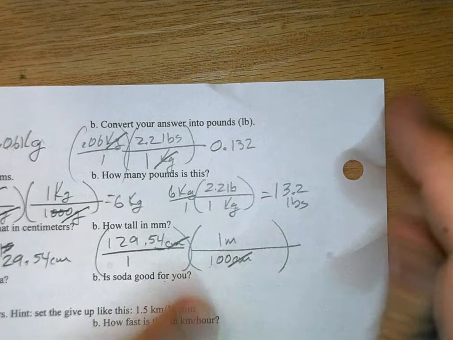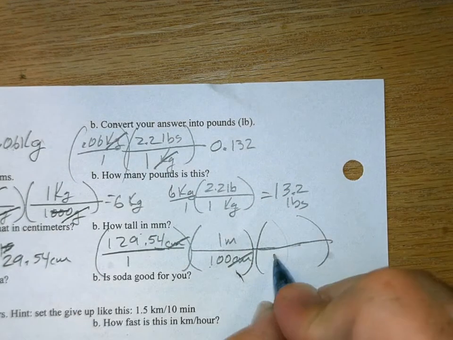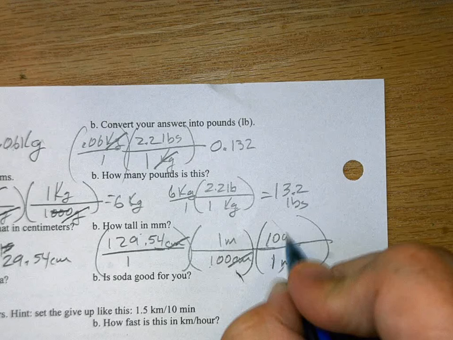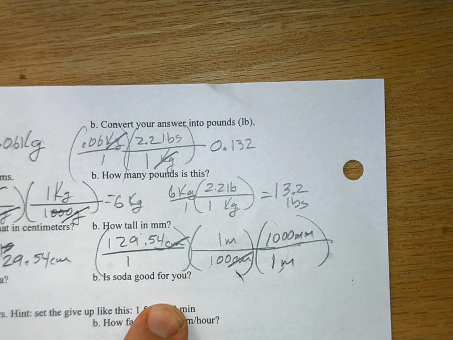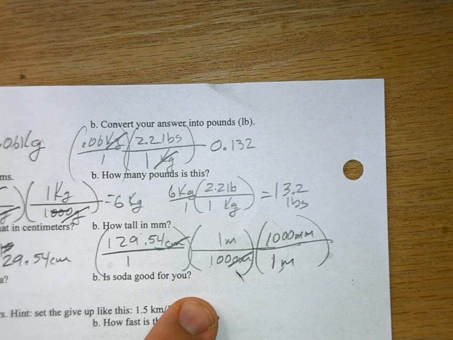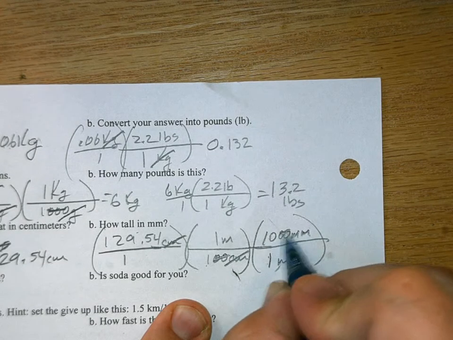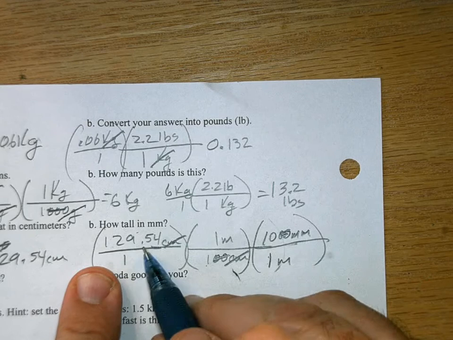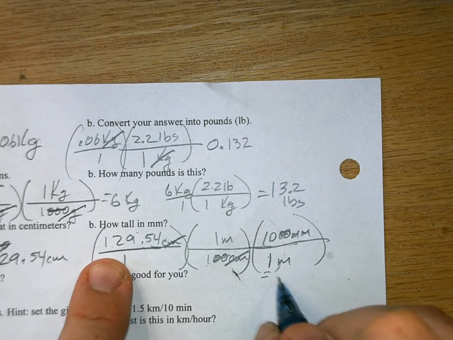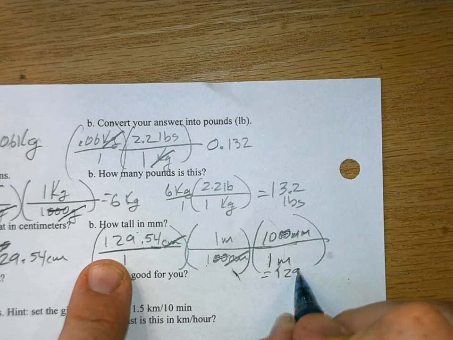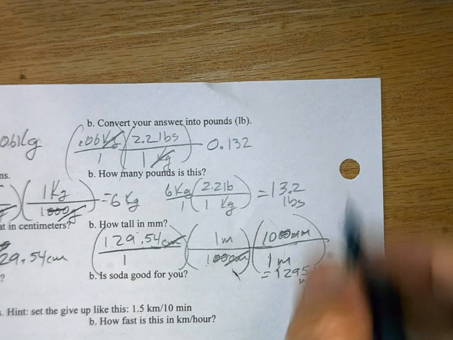And 1 meter has 1,000 millimeters in it. So what's going to happen here is those 2 zeros will cancel off 2 of those, and it becomes this number times 10, which will be 1,295.4 millimeters.